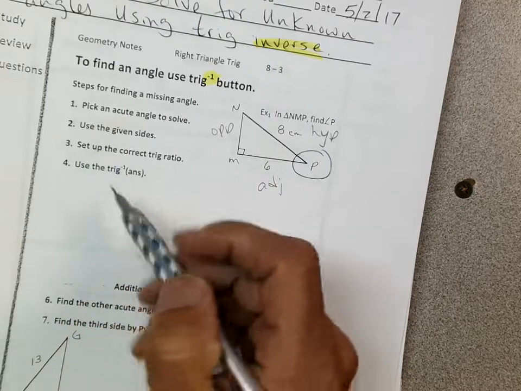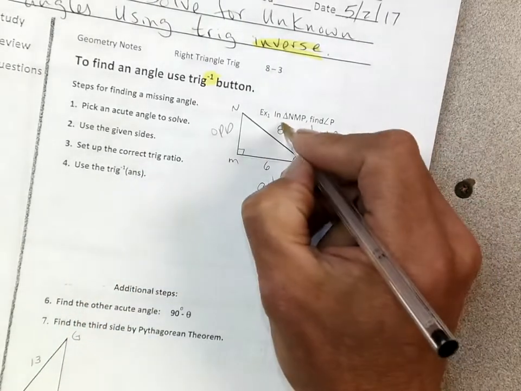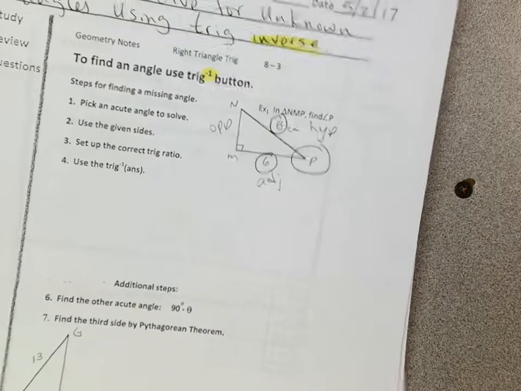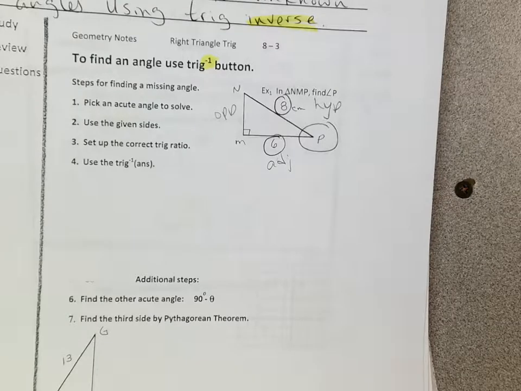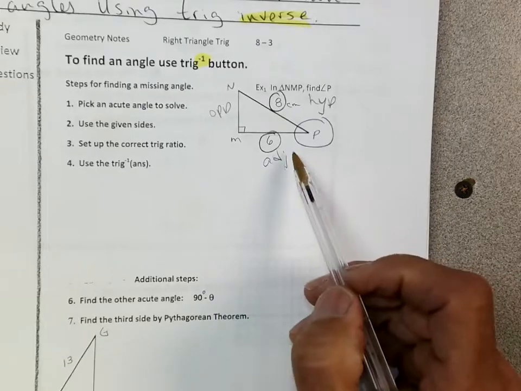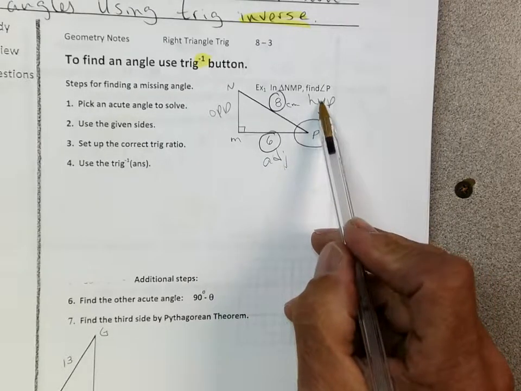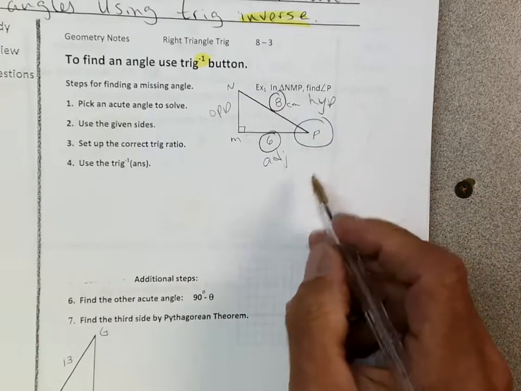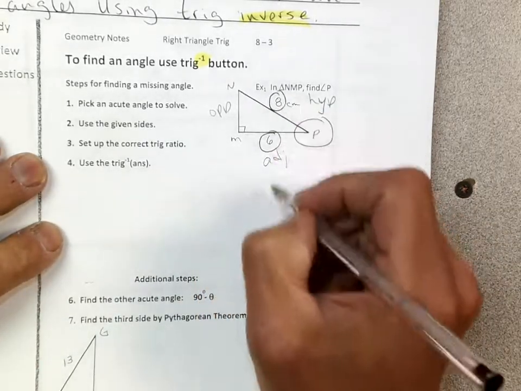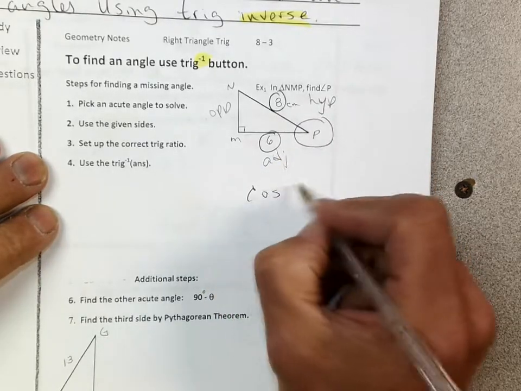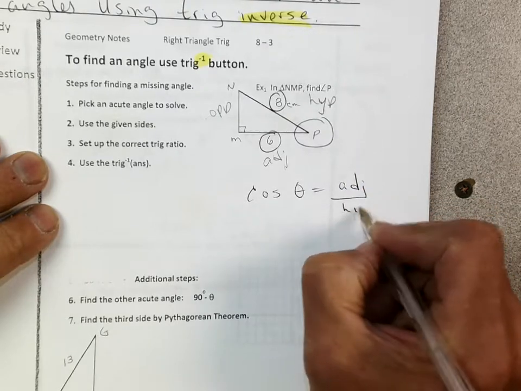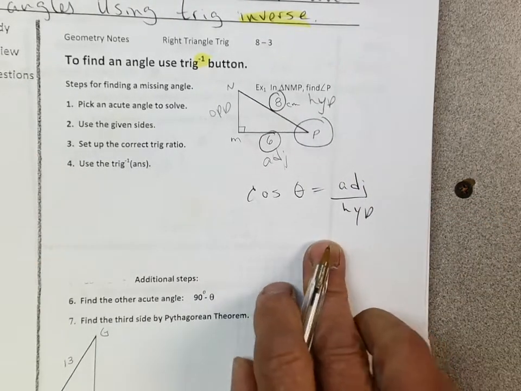Step 2, use the given sides. Well, in this case, I have two sides I can use. I can use my 8 and my 6. Those are my two sides I know, okay? Now step 3, it's the same stuff, isn't it? Set up the correct trig ratio. So if I have the adjacent and the hypotenuse, I look up there, adjacent hypotenuse, I'm going to set it up. So I'm going to go, okay, adjacent hypotenuse has got to be cosine, so I'll go cosine of theta equals my adjacent over my hypotenuse, because that's what the ratio says up there, right? That's what my cosine ratio is.